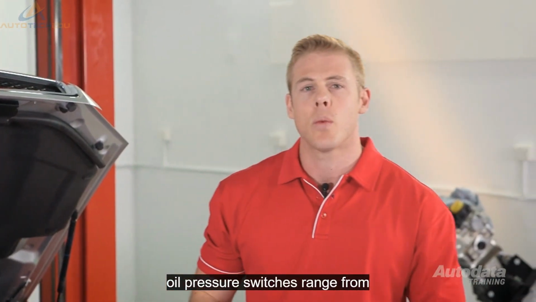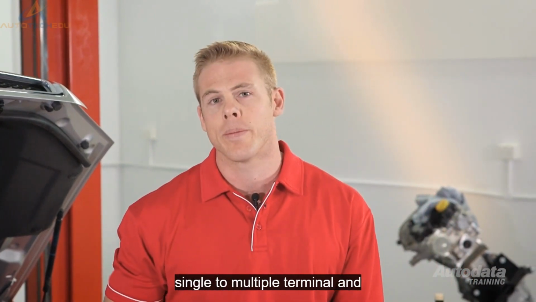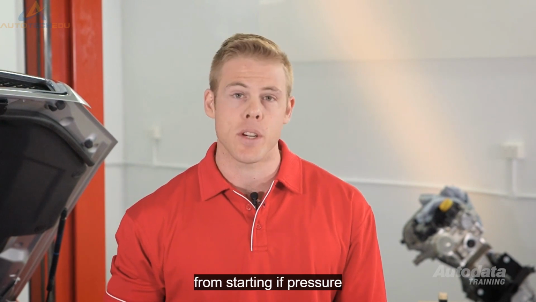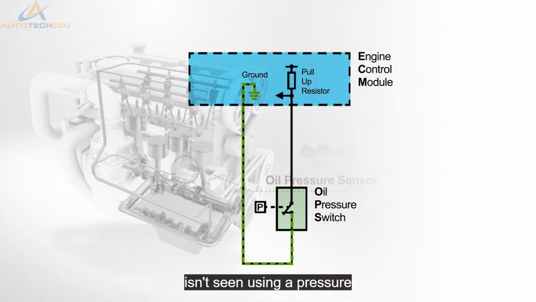Oil pressure switches range from single to multiple terminal, and in some instances can even affect the vehicle from starting if pressure isn't seen. Using a pressure gauge is great, but using a scope is much faster and can check the electrical integrity of that circuit.